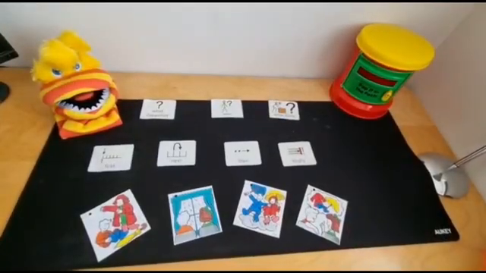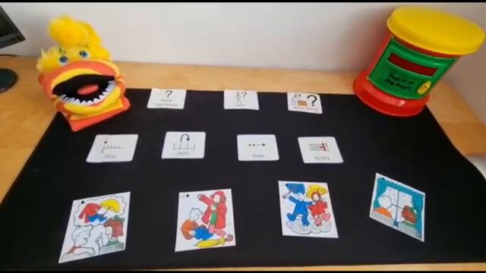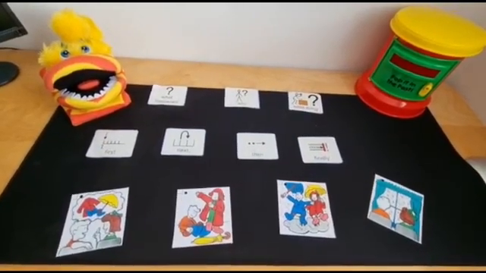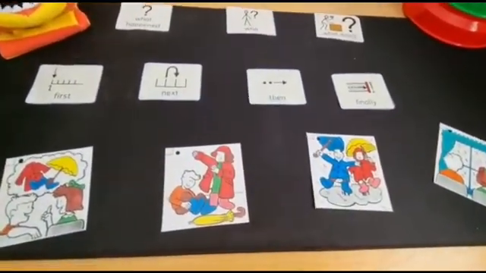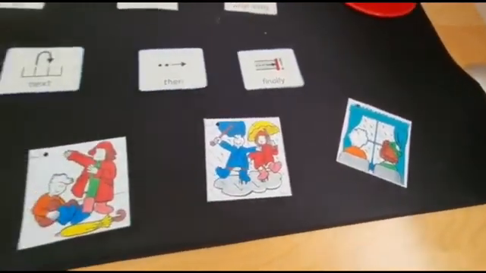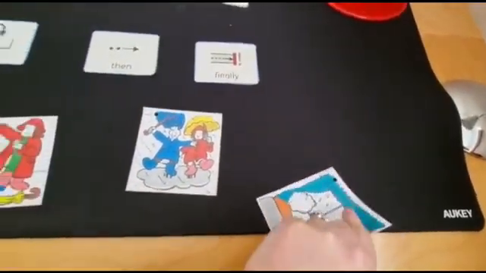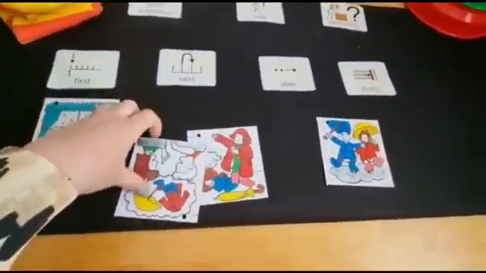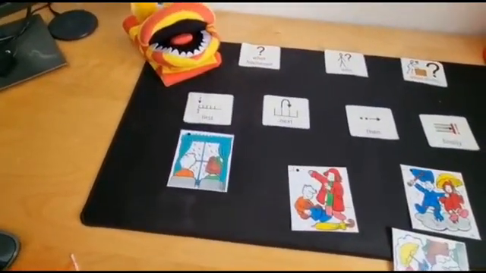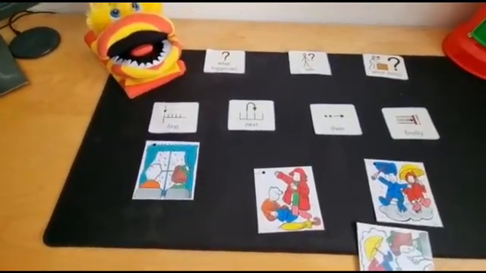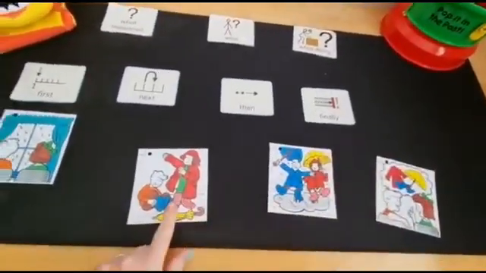Four-part sequencing. Right, Sammy, we need to put these pictures into the right order. So let's have a look at all of these pictures. Let's decide which one needs to go first. I think this one. They are looking outside. Next, let's see what could happen next.